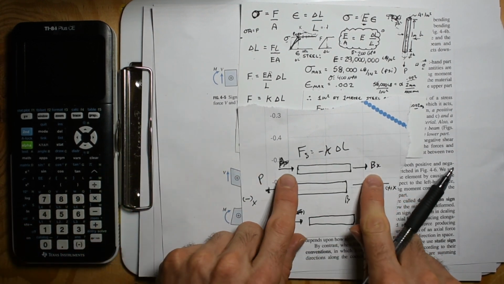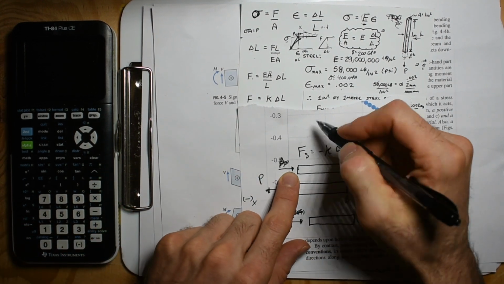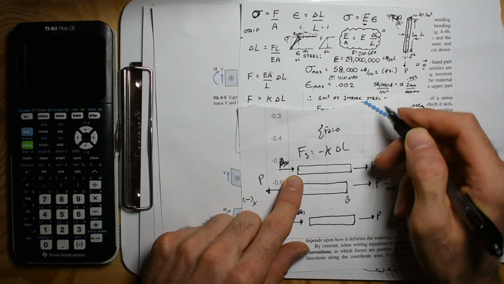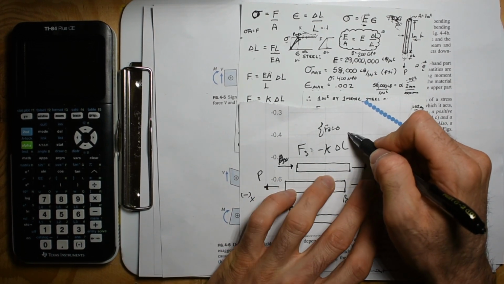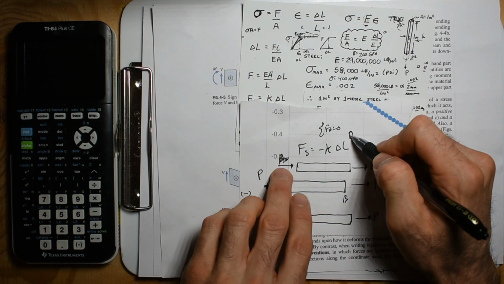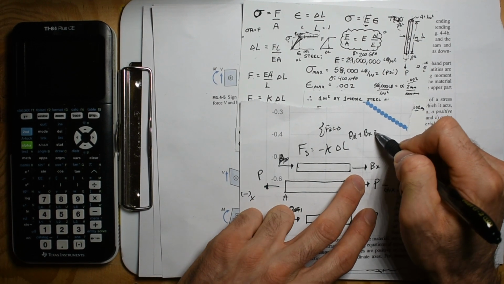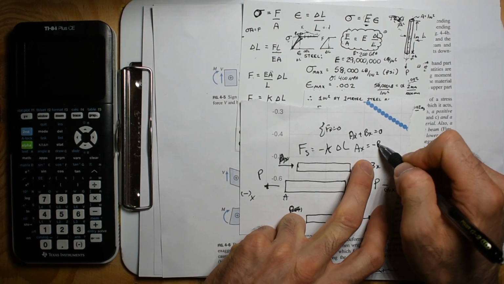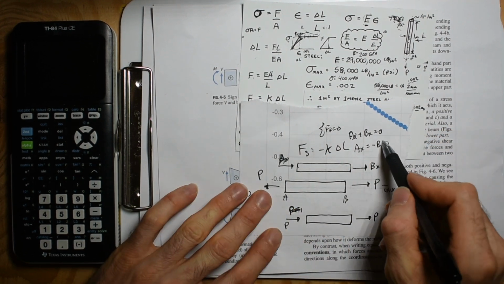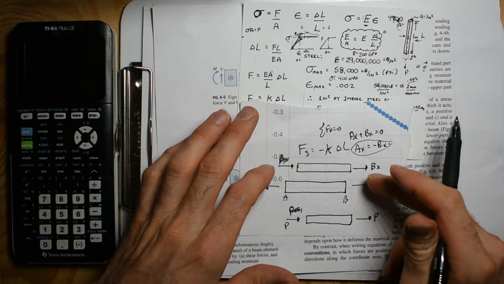So now these are both, and then I'm going to sum the forces in the x direction equal to 0. If this is the case, I'm going to find that AX plus BX is equal to 0. Well, I'm going to find that they're the opposite of each other. AX is negative BX.